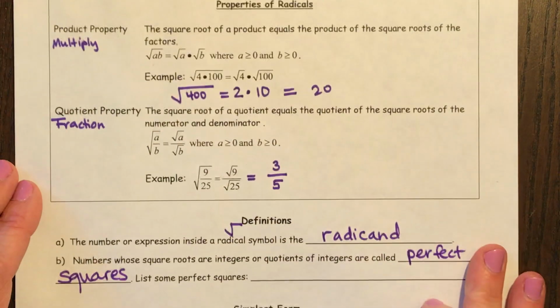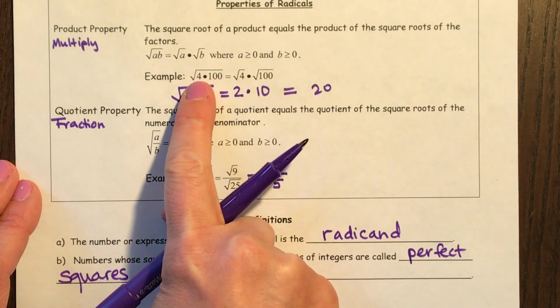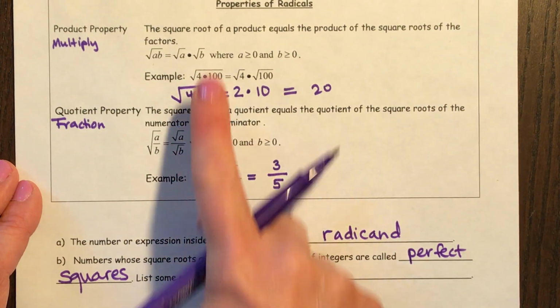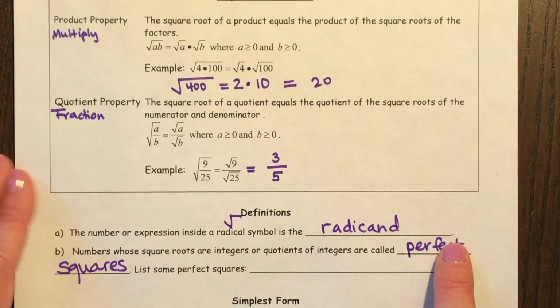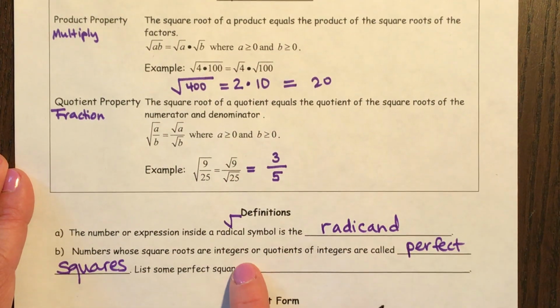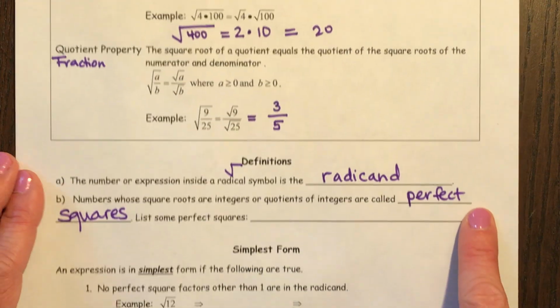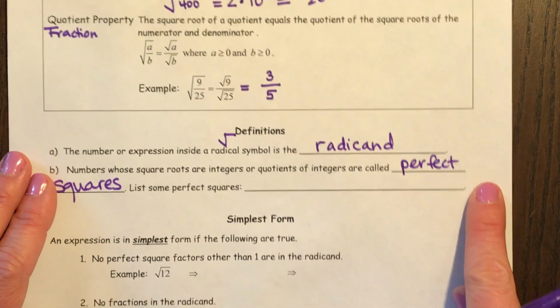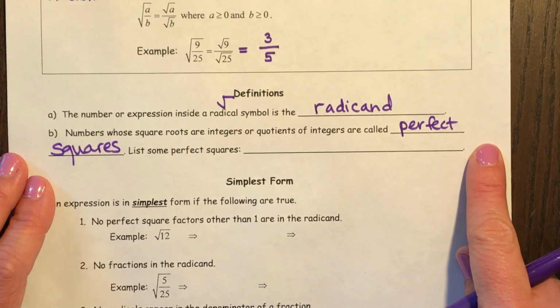And if you look at these numbers that I used before, the number 4, the number 100, the number 9, the number 25, all 4 of those numbers are perfect squares. And I'm going to go ahead and make a list for you. I would highly recommend that you have this list out and handy while you're working on the radicals, as this is going to help you simplify more easily.